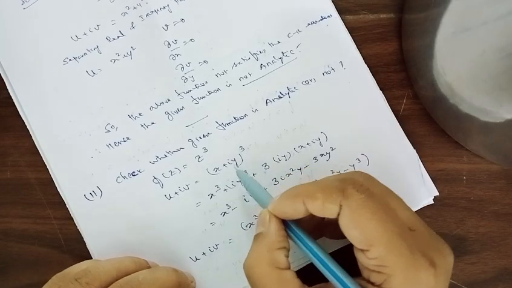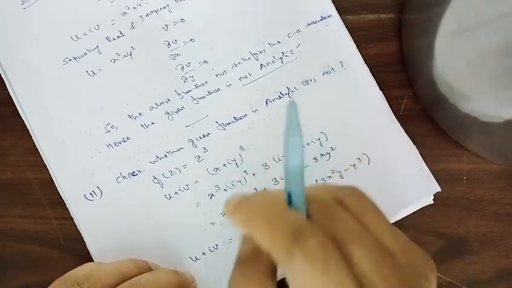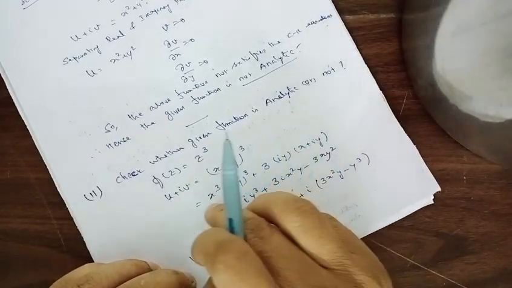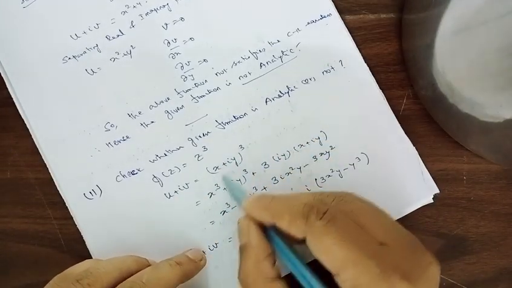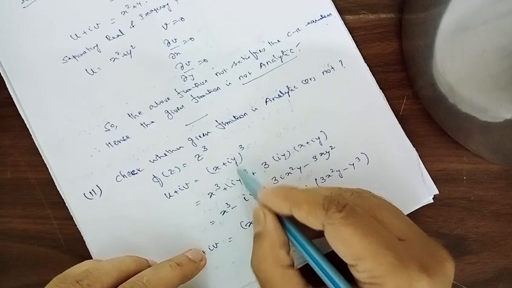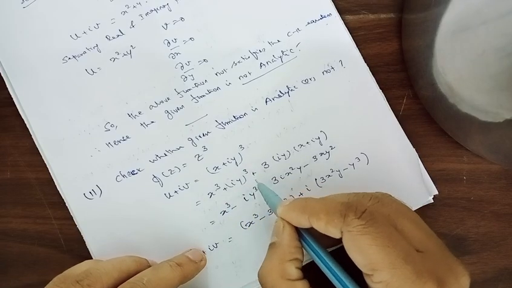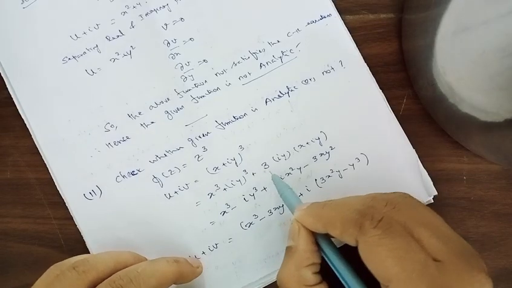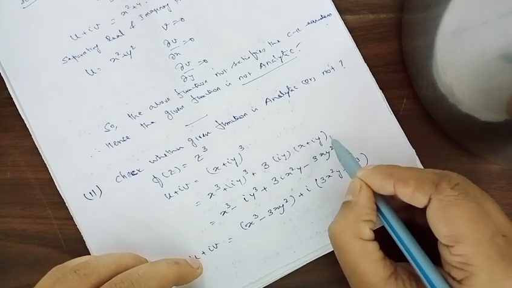This is nothing but the a plus b whole cube formula. So we know the expansion of a plus b whole cube. So x cube plus iy cube, plus 3 times x, iy, x plus iy.